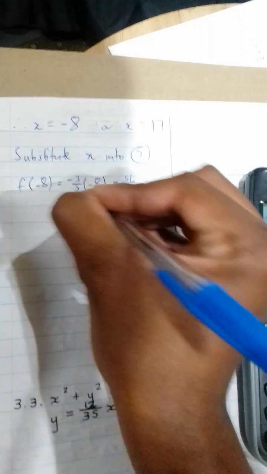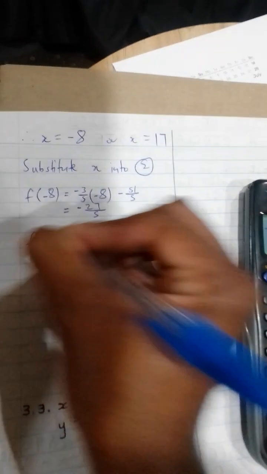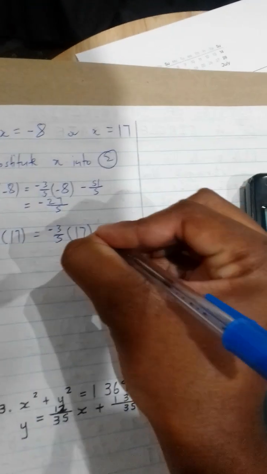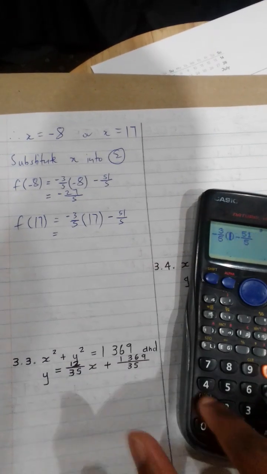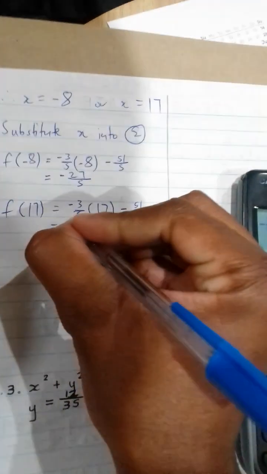Then f of 17 is 3 over 5 times 17 minus 51 over 5, which is negative 102 over 5.